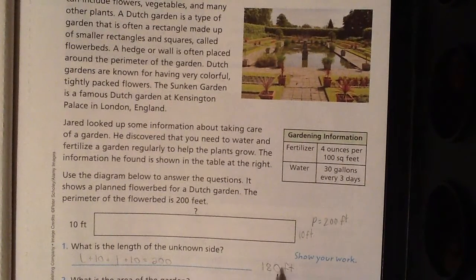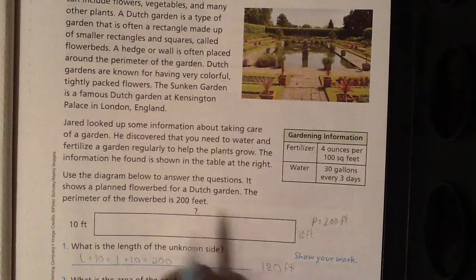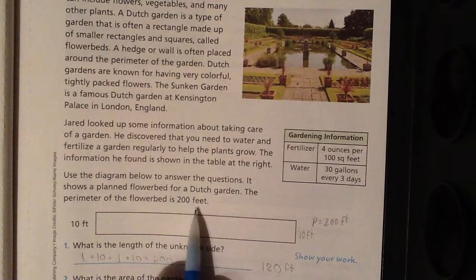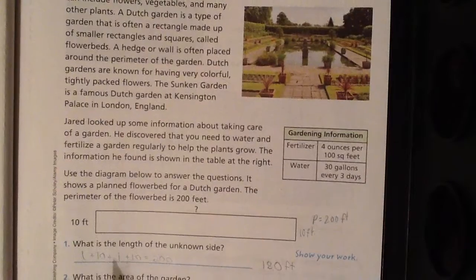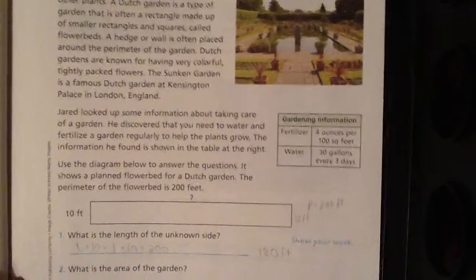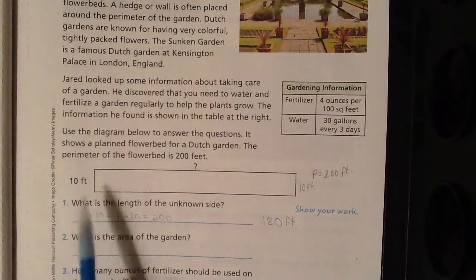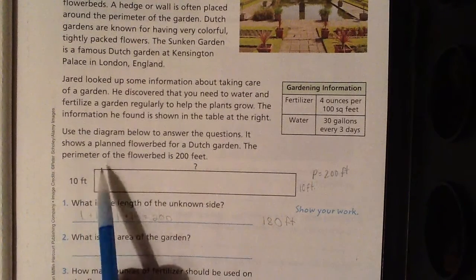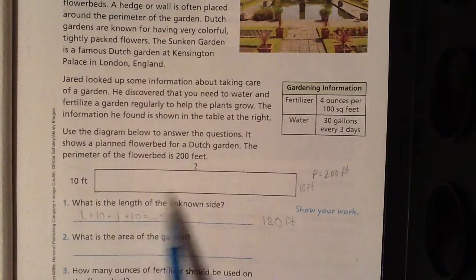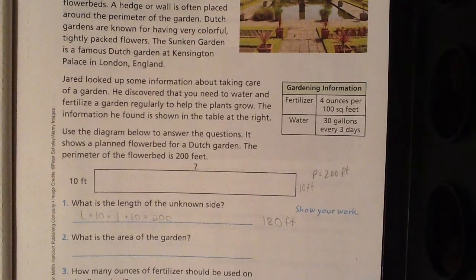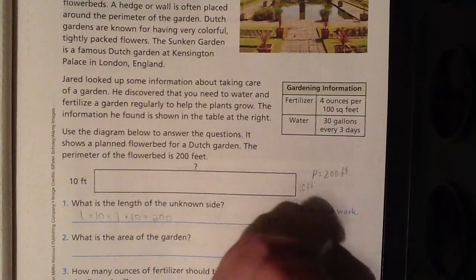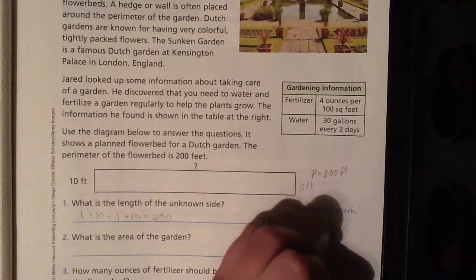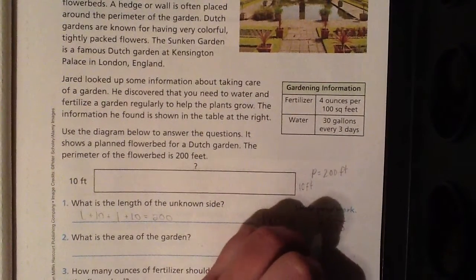Now, how do I figure out from 180 feet what my answer is for this question mark? I know that this cannot be 180 feet, because whatever it is here, it has to be the same here. So in this case, I'm going to take 180 and divide it by 2.